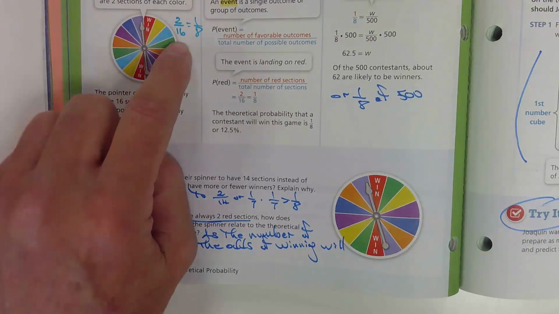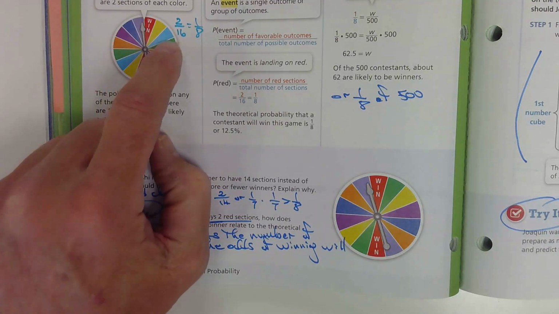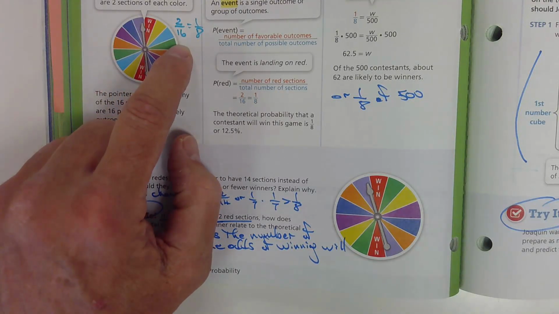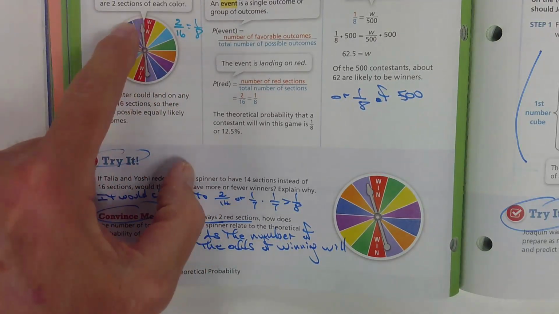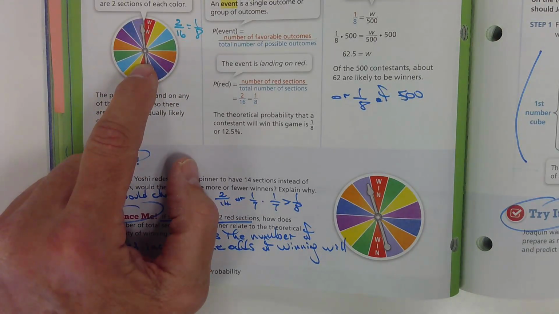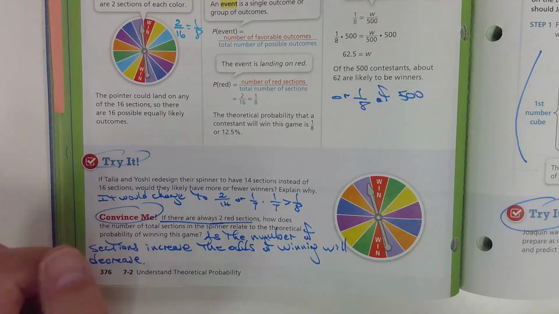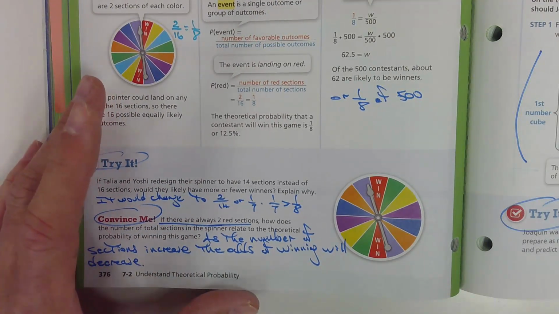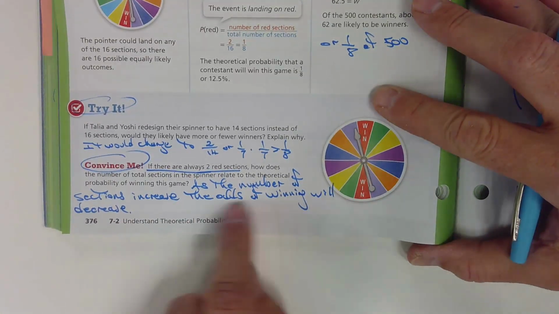But if there was, let's say, 50 different selections, then it would only be 2 out of 50, or 1/25. If there was 100 different selections, it would only be 2 out of 100, and there'd be 1/50. So it's getting smaller and smaller and smaller, that the odds of somebody winning are pretty slim. So that's why I put down, as the number of selections increase, the odds of winning will decrease.